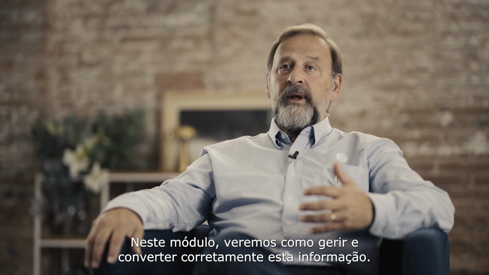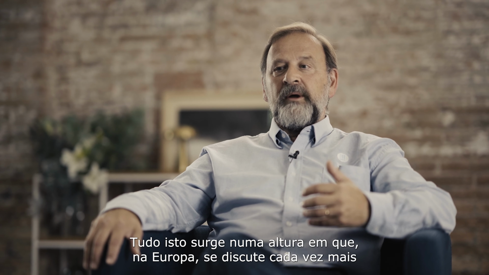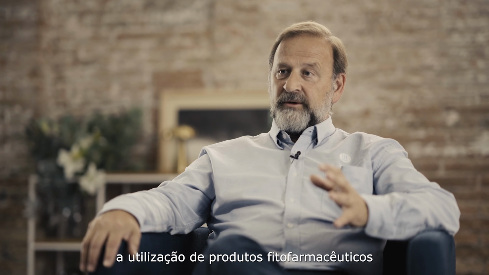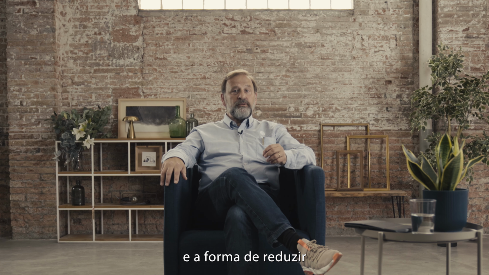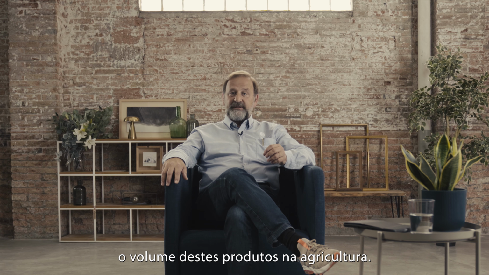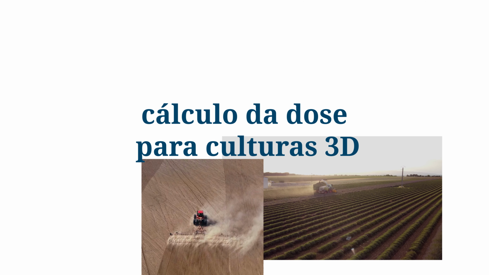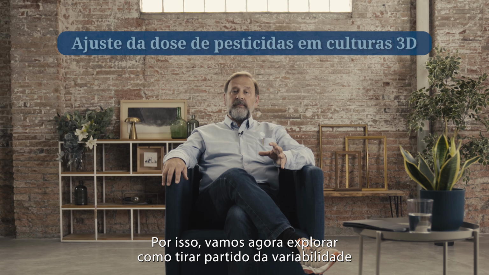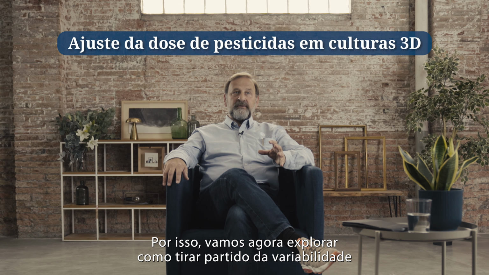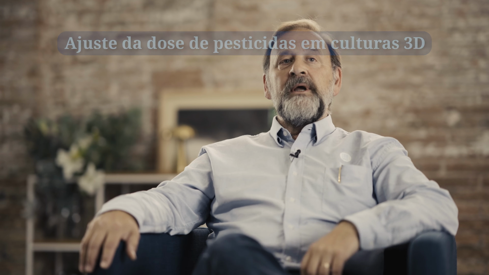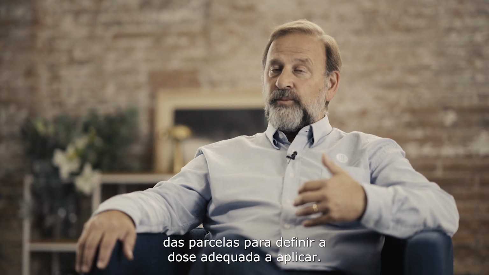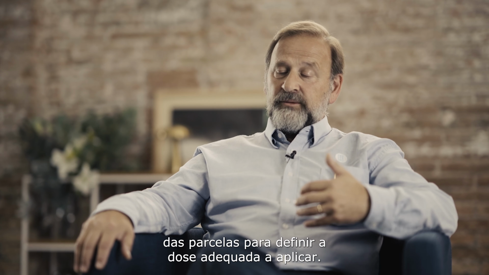information in a proper way, and we are going to talk about an important issue in Europe which is linked to the use of plant protection products. As we need to reduce the amount of pesticides in agriculture in Europe, we are going to take advantage of the variability in the parcel in order to define the proper dose to be applied to the crops.